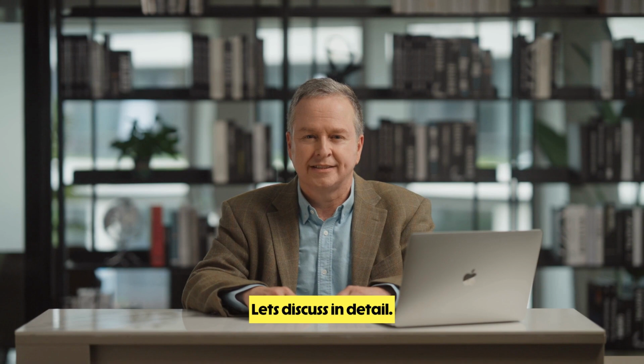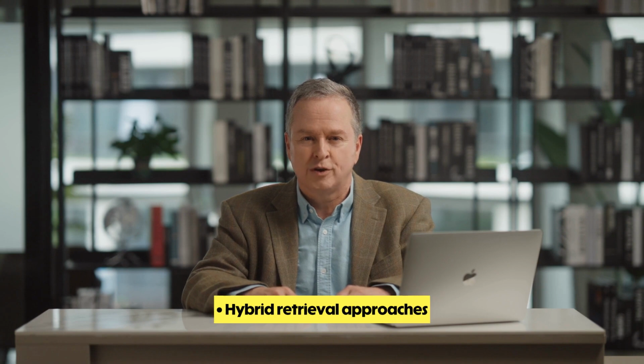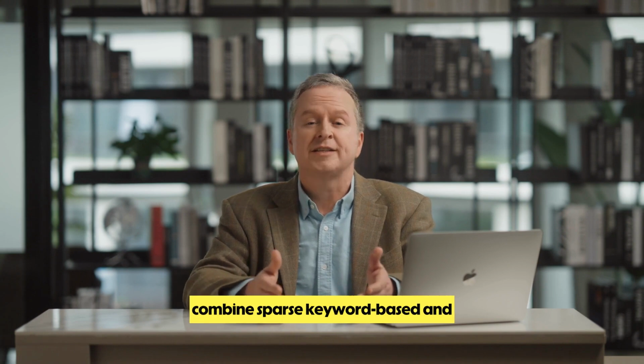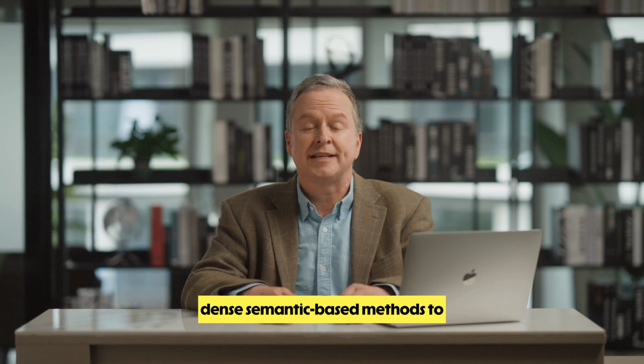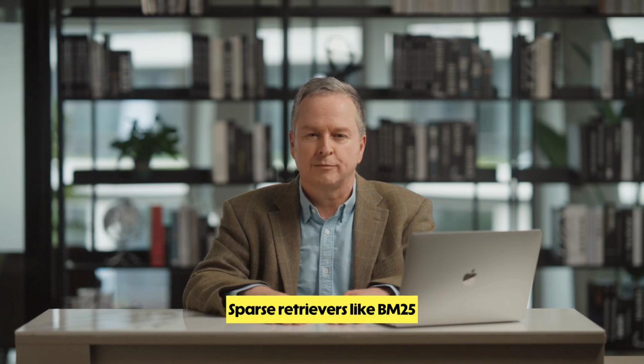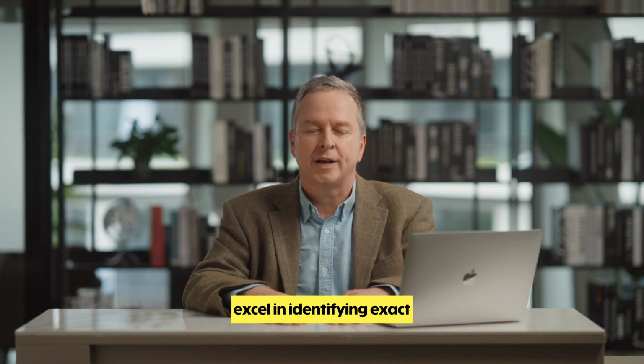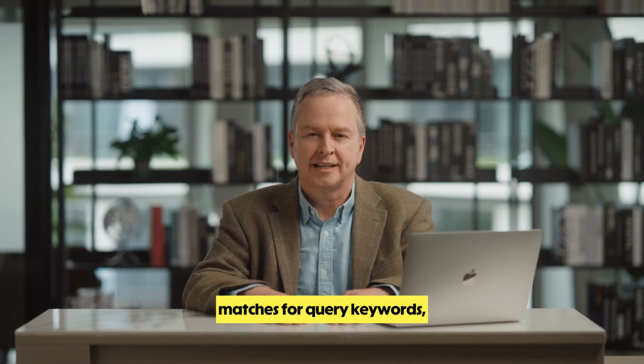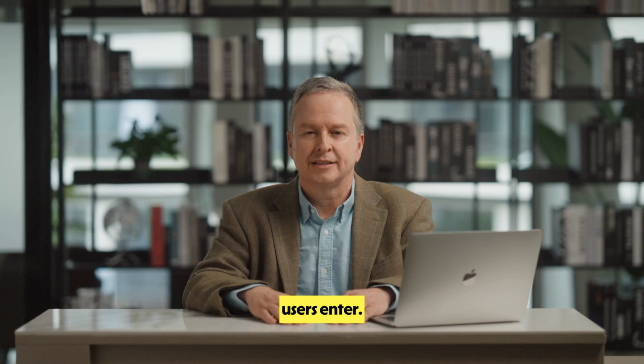Let's discuss in detail. Hybrid retrieval approaches combine sparse keyword-based and dense semantic-based methods to achieve the best balance of precision and recall in information retrieval systems. Sparse retrievers like BM25 excel in identifying exact matches for query keywords, delivering high precision by focusing on the presence of the specific terms users enter.